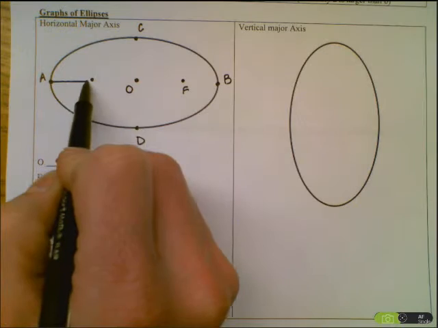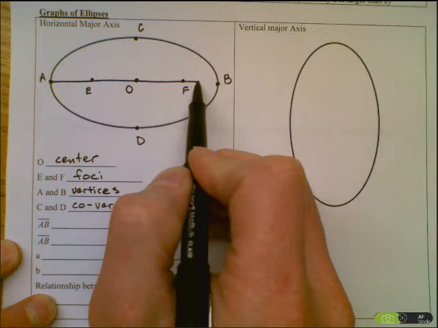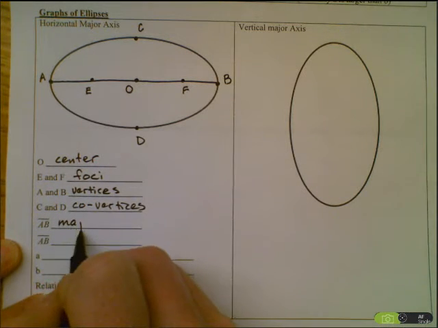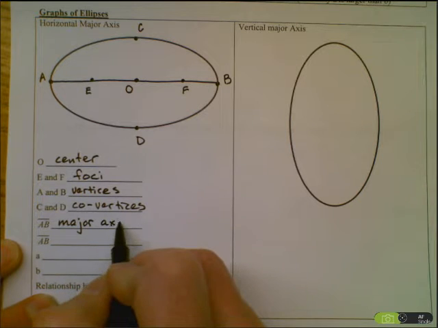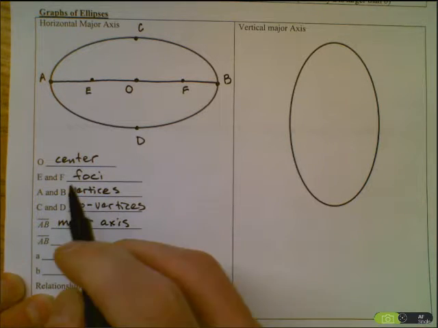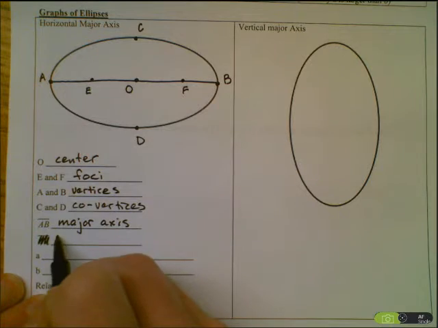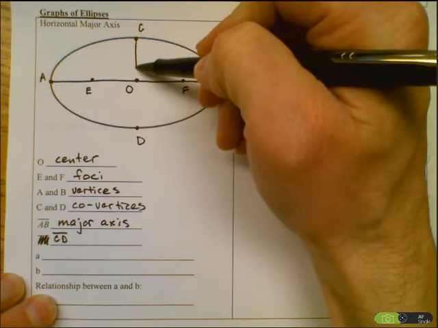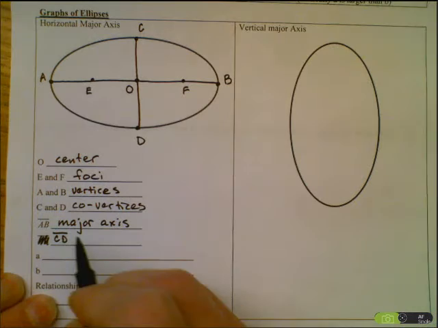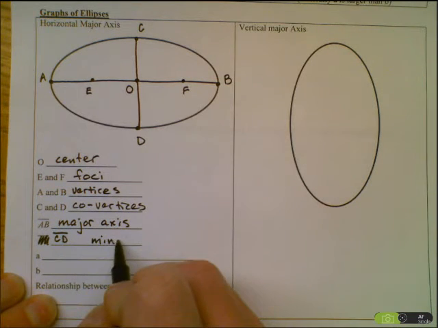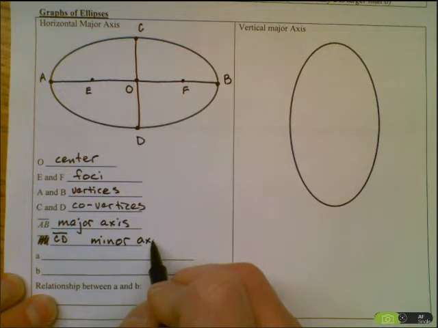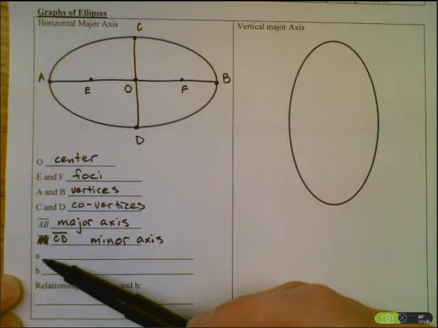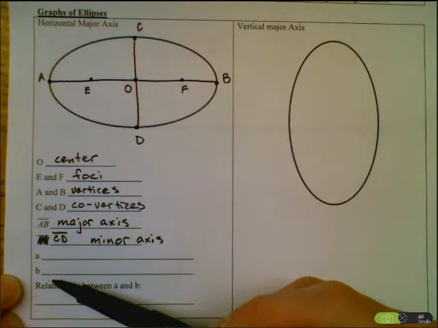If I draw a segment that goes from A to B, not too bad, AB, this is called our major axis. And this actually here should be CD, so let's put CD in there. So CD is our minor axis, right? And then A and B, these are very, very important.